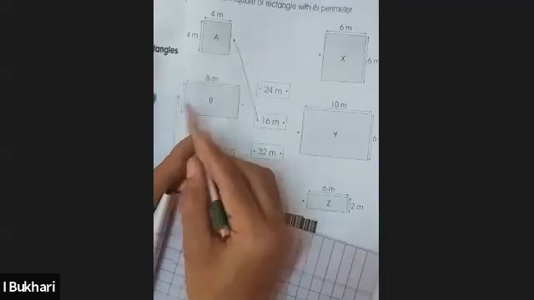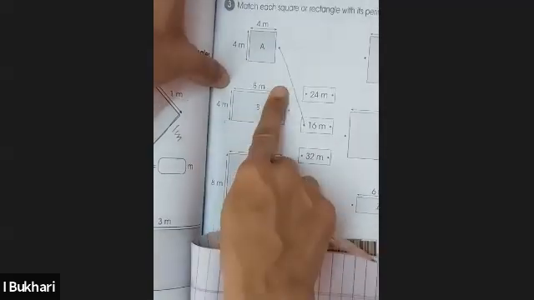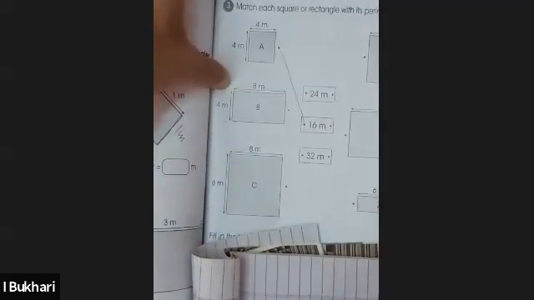Okay. What about this? Who will do part B? This is 8 meters. The other side is 4. So this is 8 and 4. Who wants to do this part B for me? Okay, Fawad. Yes, Fawad?